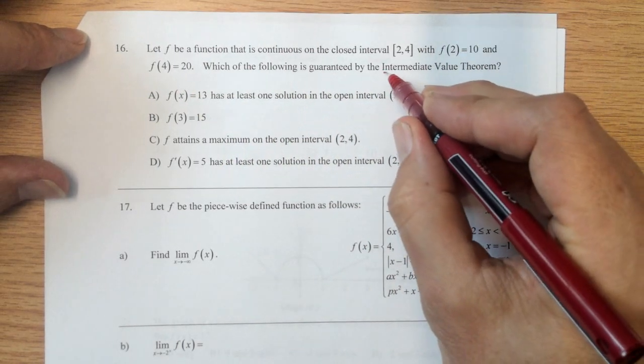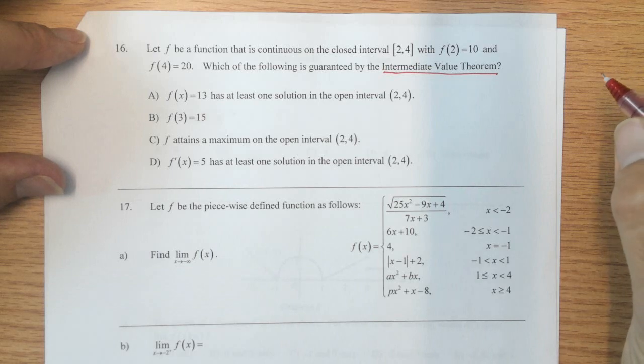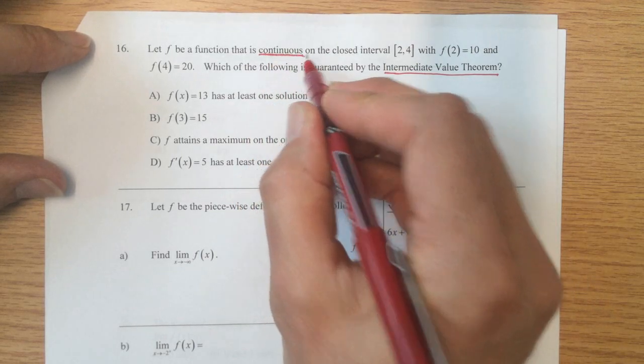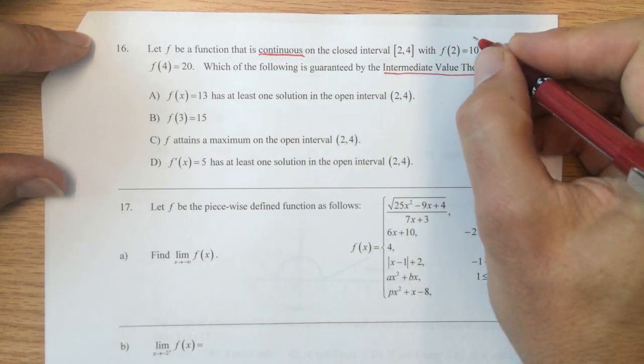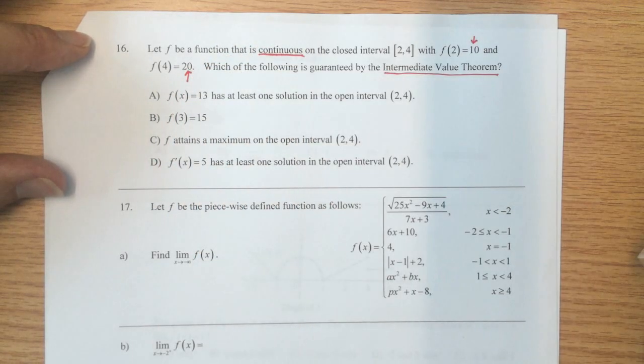Okay, so we know that the IVT guarantees that we're going to hit all of the y values in between the endpoints as long as the function is continuous. And we do see that the function is continuous. So we're starting at 10 and we're ending at 20. So we know the IVT guarantees we're going to hit all the values between 10 and 20.